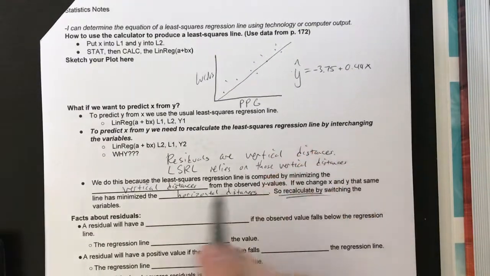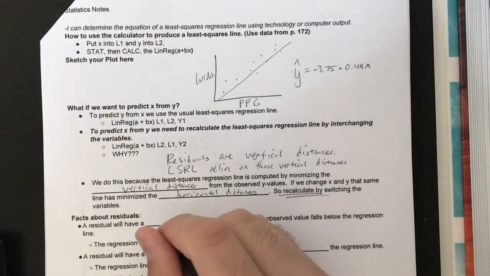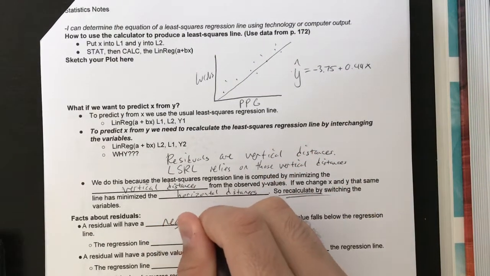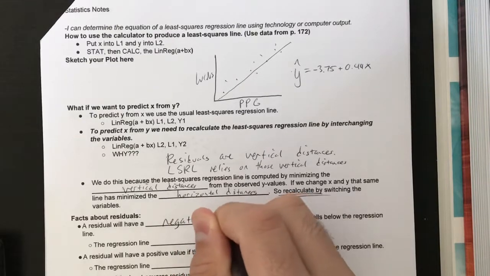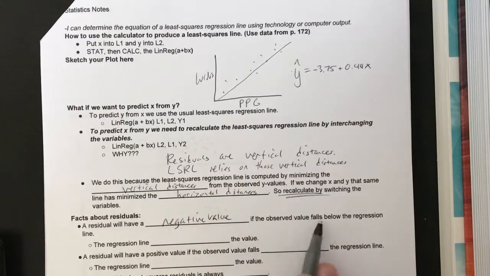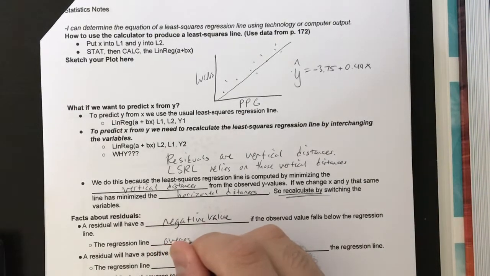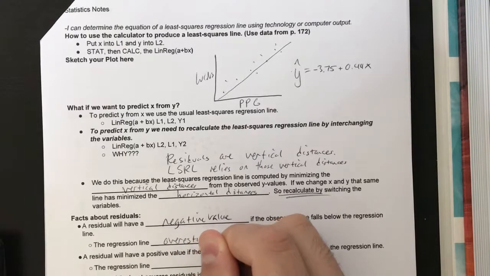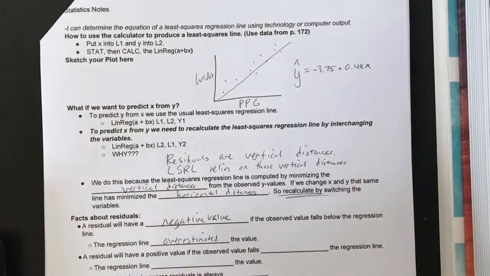Some facts about residuals. A residual will have a negative value if the observed value falls below the regression line. The regression line overestimated the value. A residual will have a positive value if the observed value falls above the regression line.